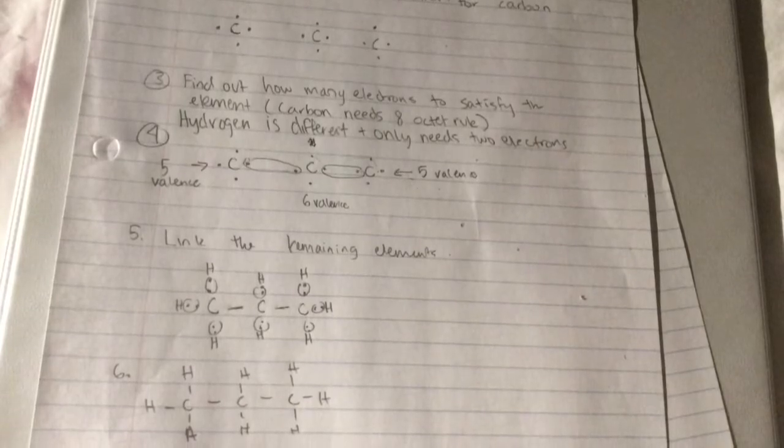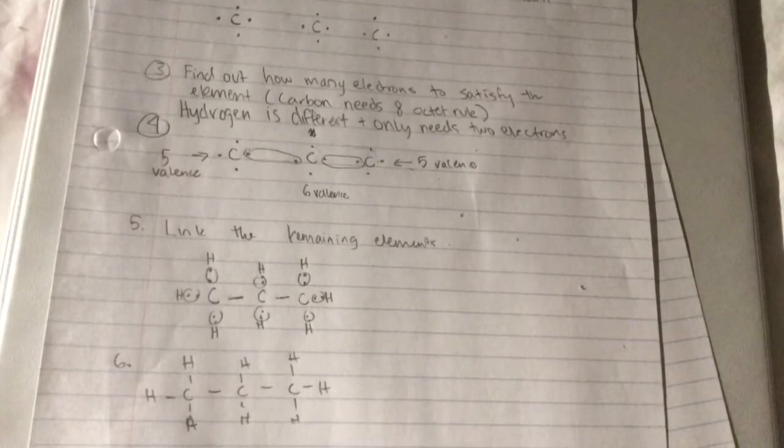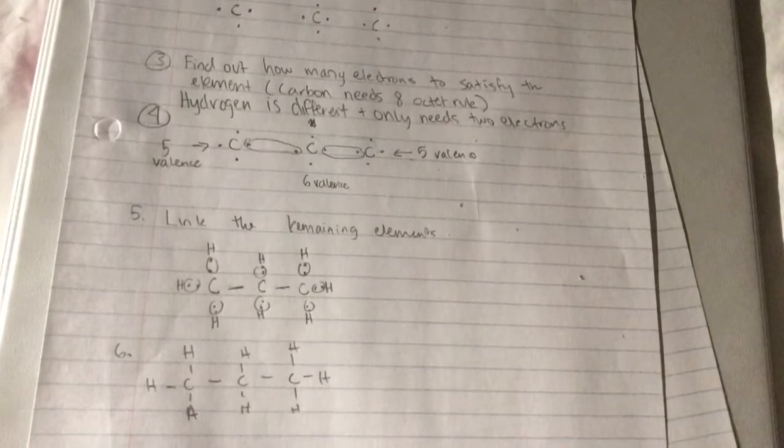So in the end, in step 6, you can draw lines for each pair of atoms being bonded. And then there you have it. You have all the carbons fully satisfied with 8 valence electrons, and each hydrogen with 2 valence electrons.